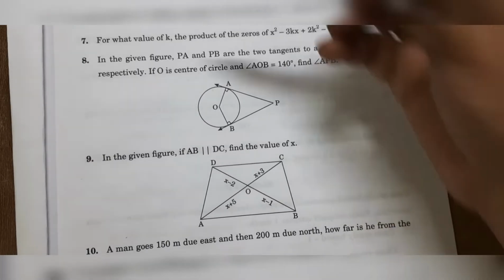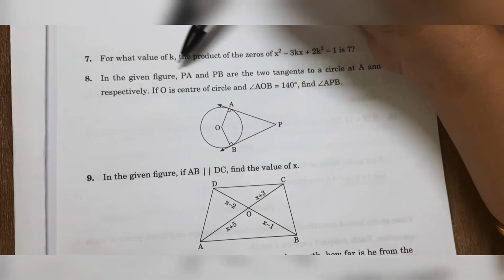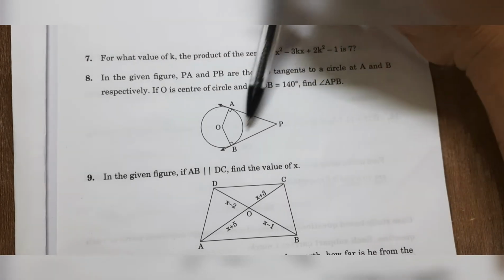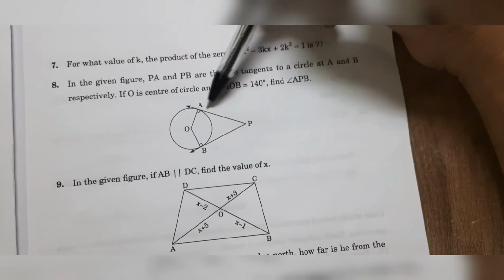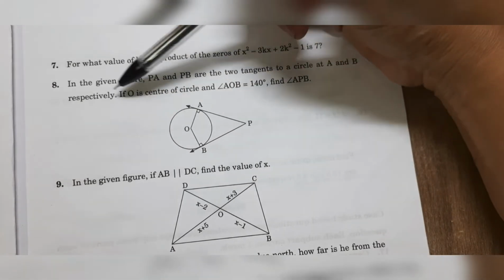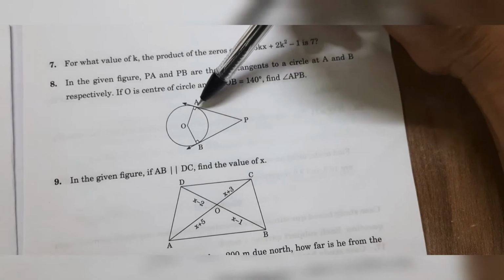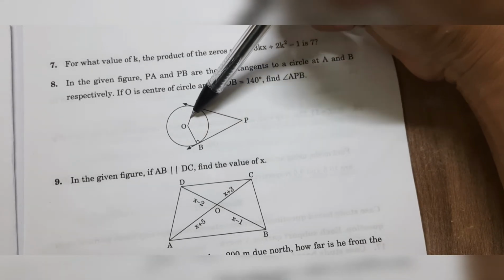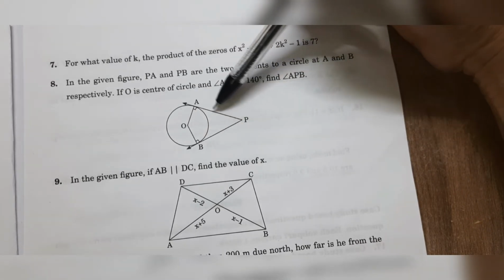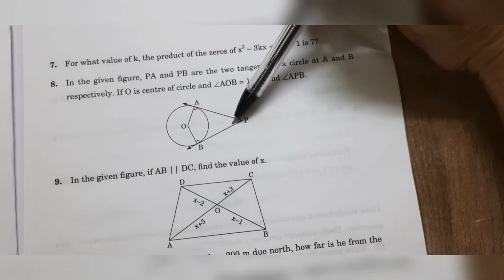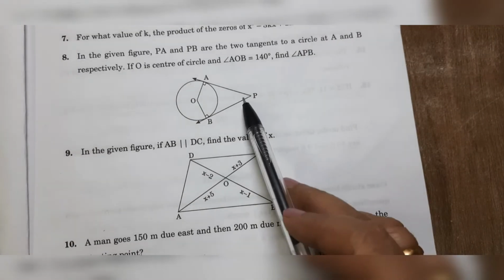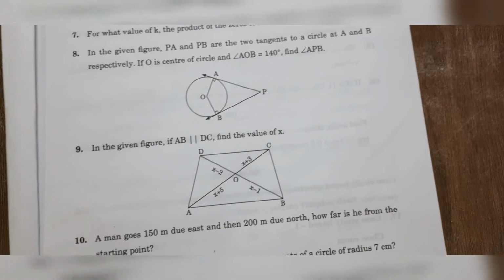Our eighth question, next one. In the figure, PA and PB are the tangents to the circle at A and B, points of contact respectively. If O is the center of the circle and angle AOB is given as 140, find angle APB. So we know that this will be 40, but how do we script it?